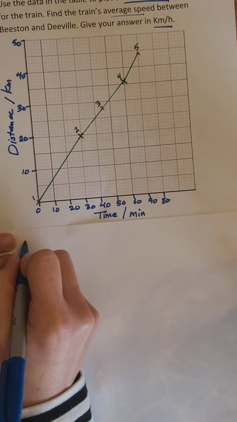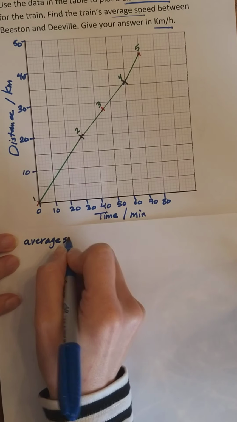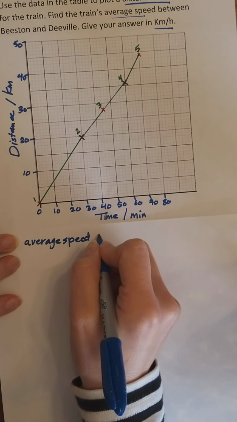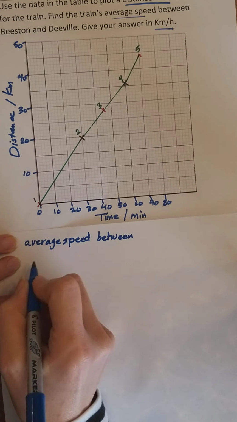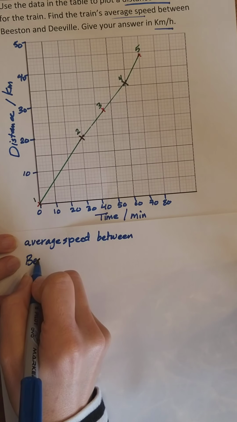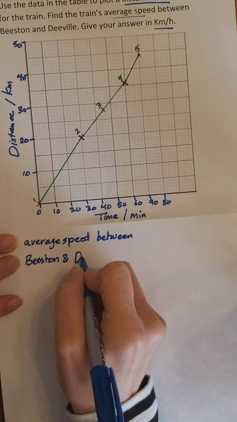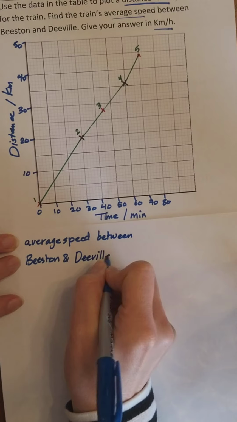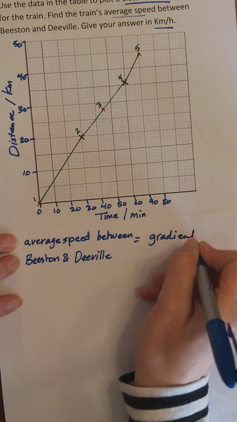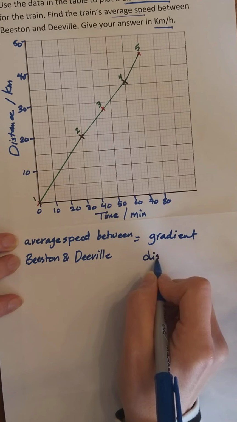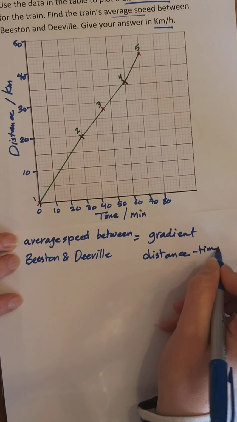So, average speed between Beeston and Deauville is the gradient of the distance time graph.